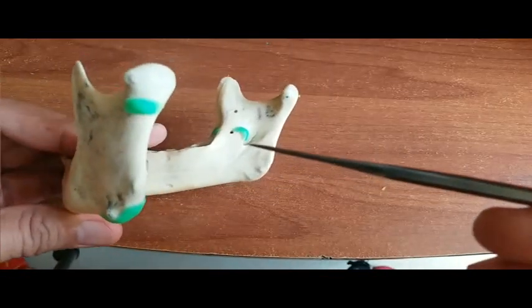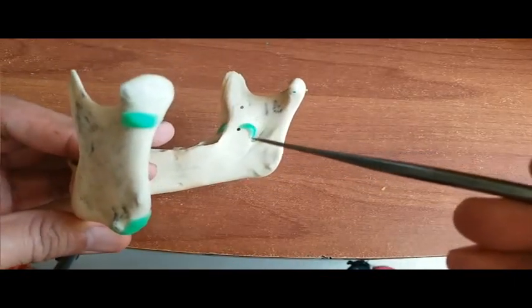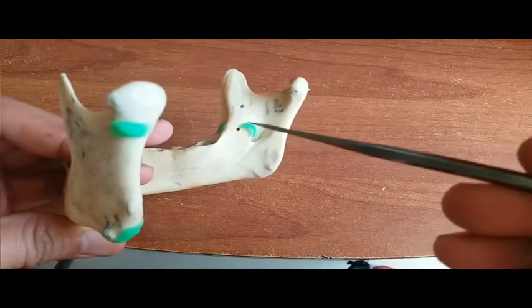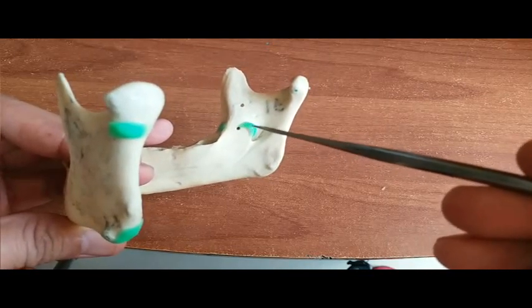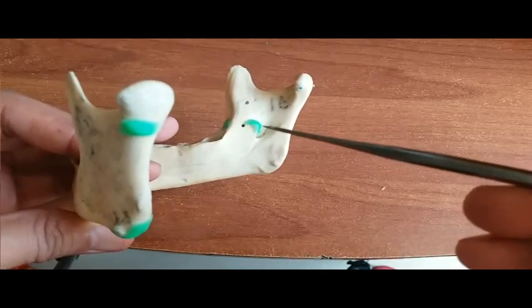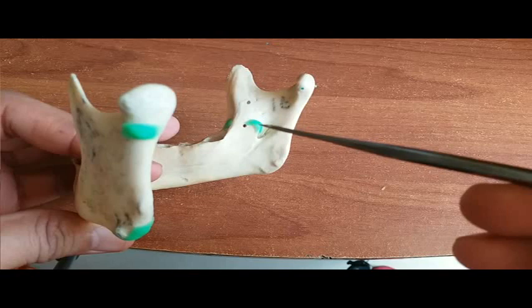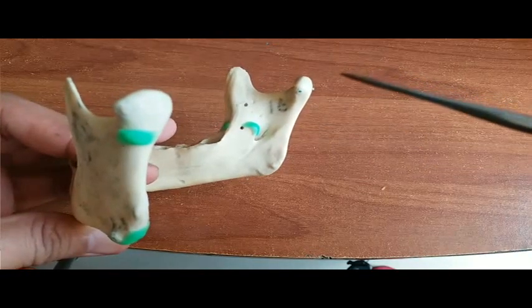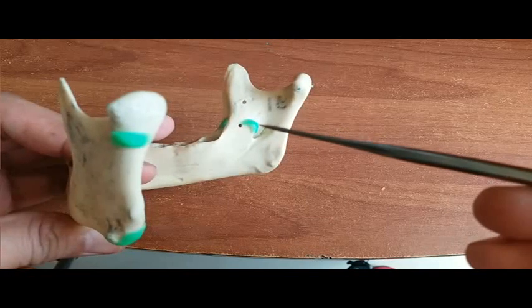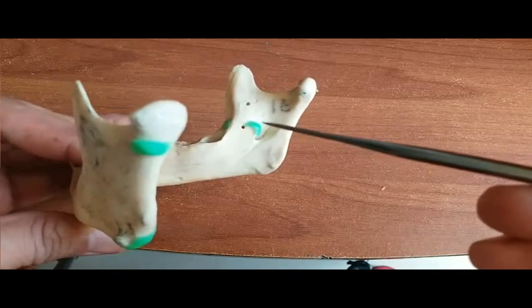The third ligament is attached to the lingula, which is present here just anterior to the mandibular foramen, and this ligament is the sphenomandibular ligament. The other end of this ligament is attached to the spine of sphenoid. This ligament develops from the first pharyngeal arch.